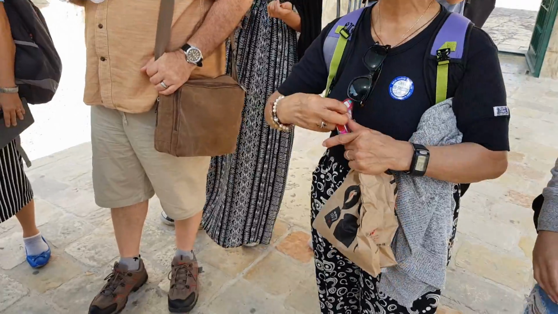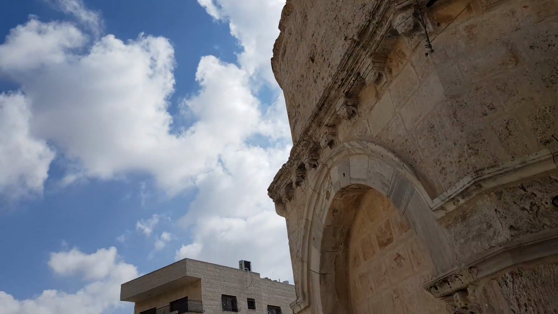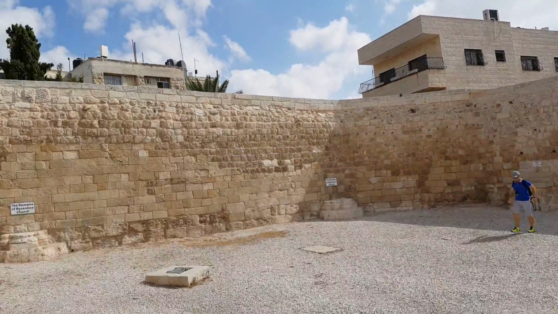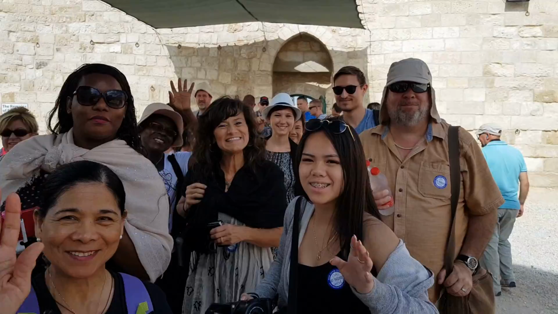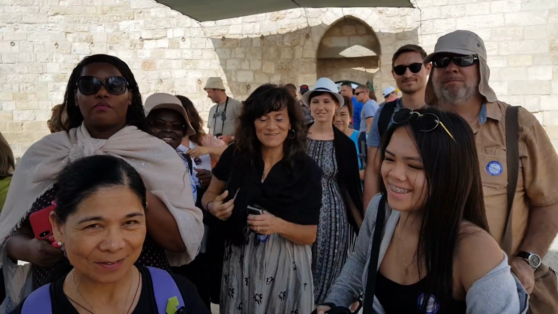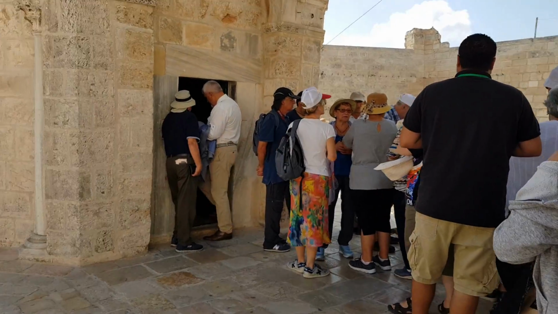All right. We are at the Chapel of the Ascension. That is the place where Jesus actually ascended into heaven, but there is so much history here. Family, say hi. This is the family of today. And I'll stand with you because I want you to see that.